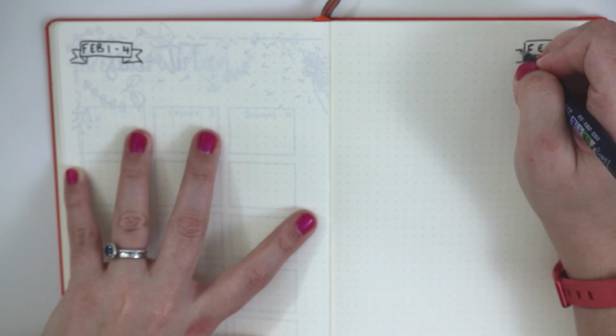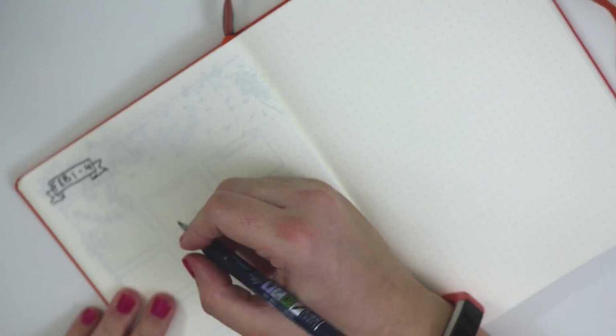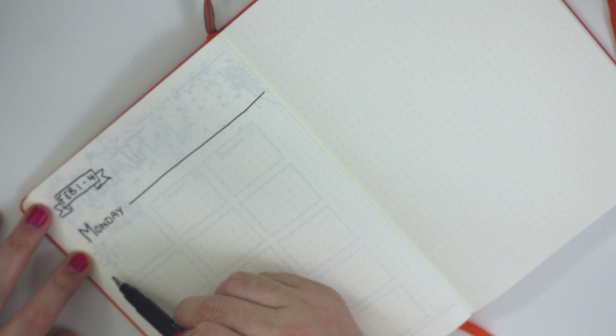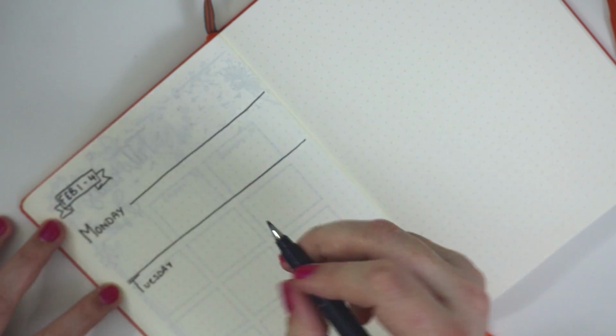So this is really simple again. All I've got is just the days of the week, and then underneath Sunday I've just got my weekly goals, which I just fill in of anything that I really need to get done urgently that week.